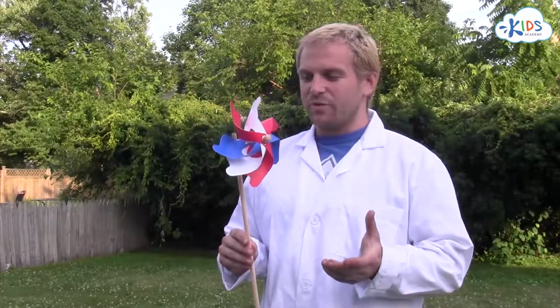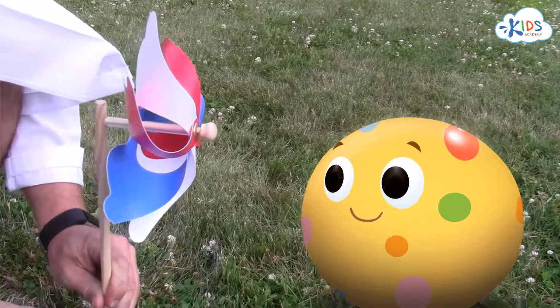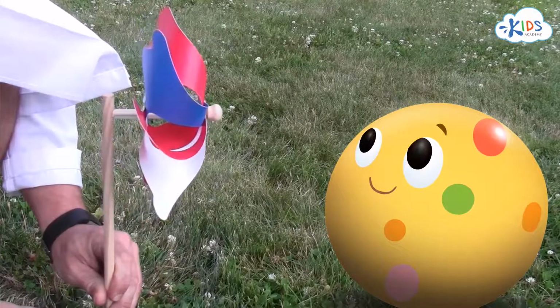And something you might have used that harnesses wind energy is one of these. This is a pinwheel. If we want it to move, we have to use energy. I can use an invisible type of energy, and we all know what I'm going to do here. Blow into it. That's wind energy. And even though you can't see it, it's coming out of my mouth and hitting the blades of our pinwheel and spinning it. Bally, why don't you give it a shot? Wow. Great job. That's all energy. This type is wind energy.